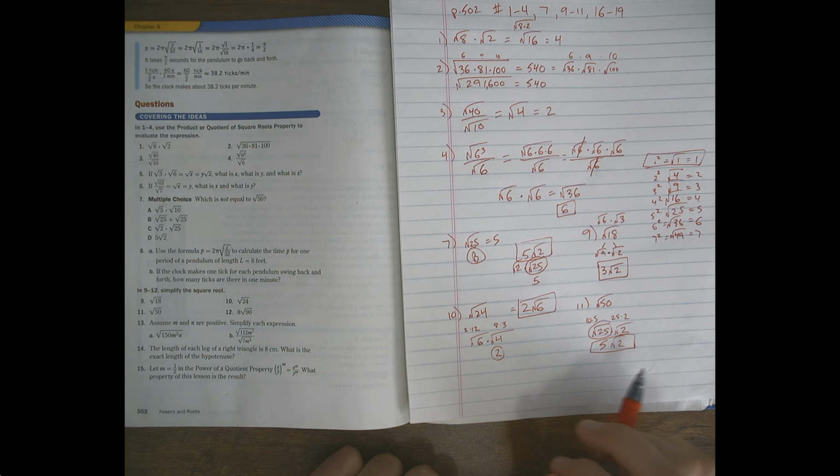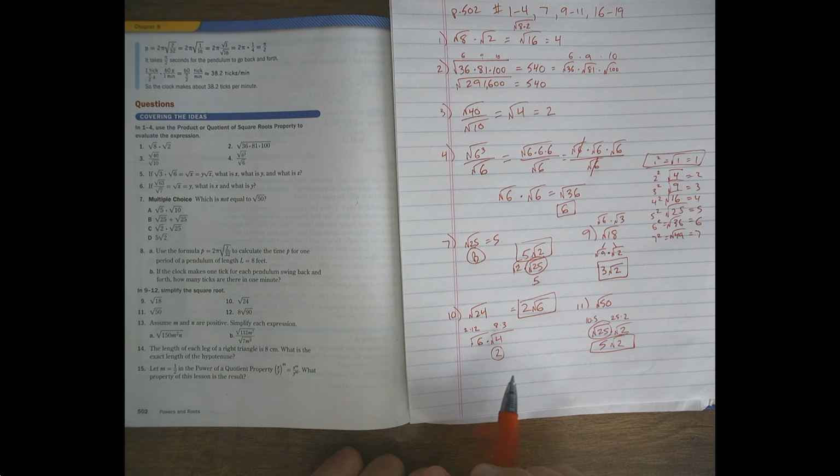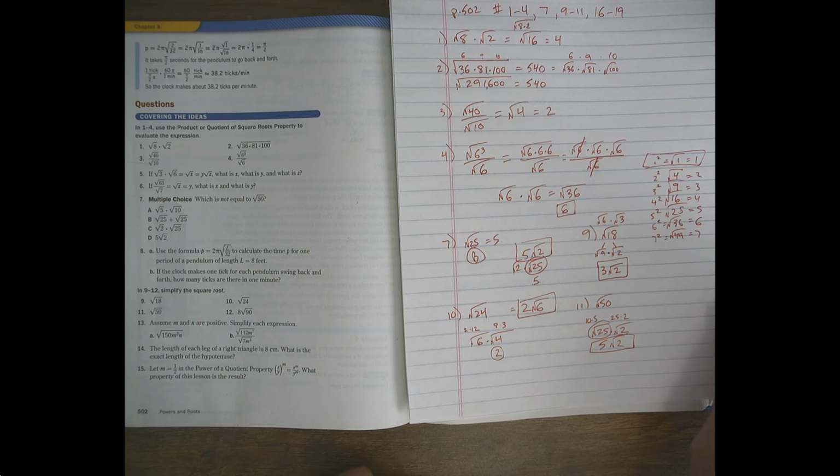This is called simplest radical form. So we're going to start to use that word radical a lot. So it just says simplify the square root, but if it says simplest radical form, this is what we're looking for.